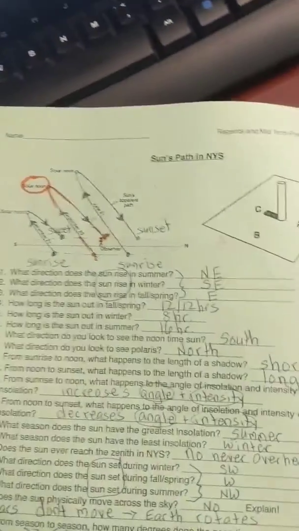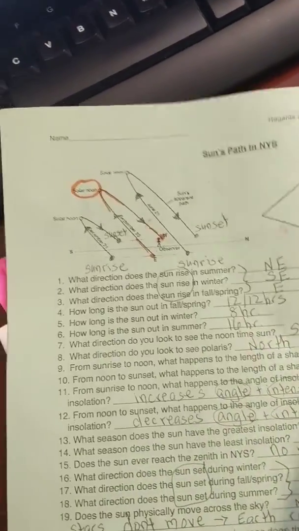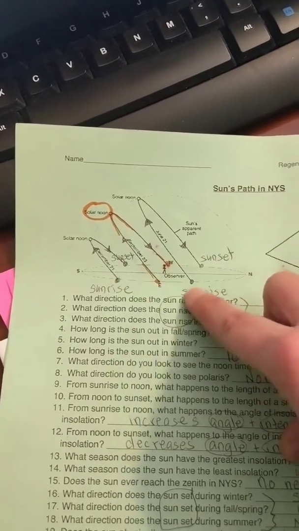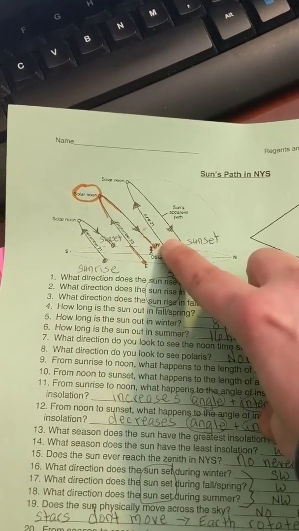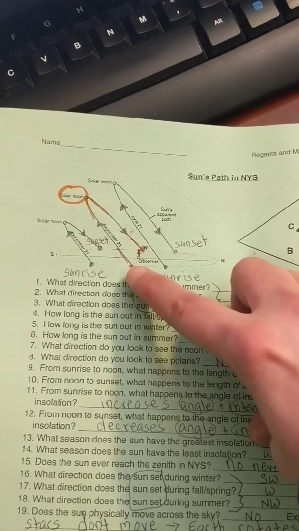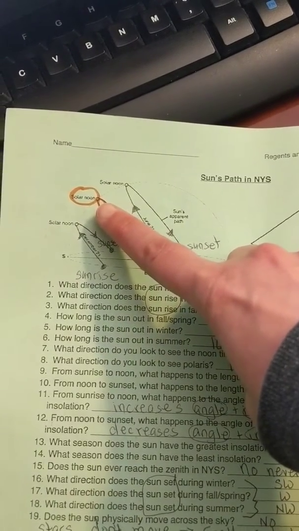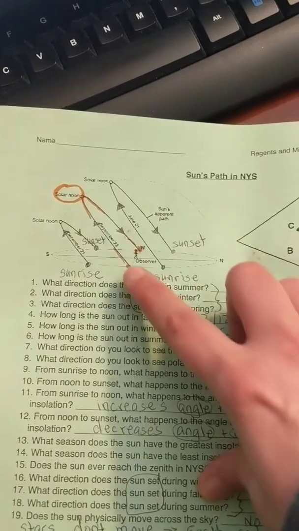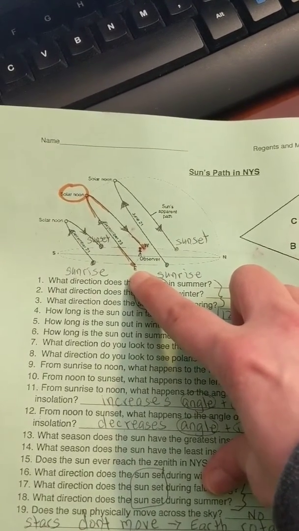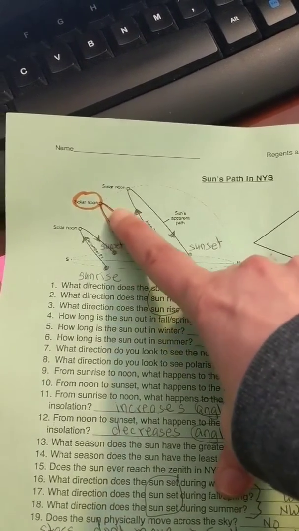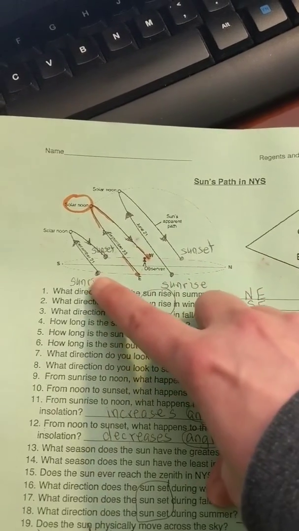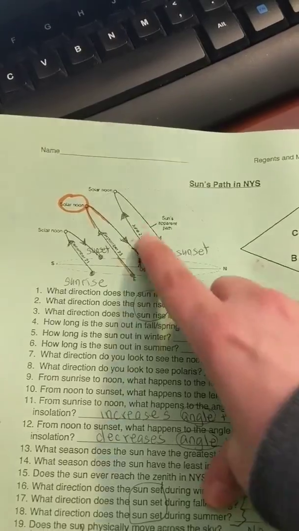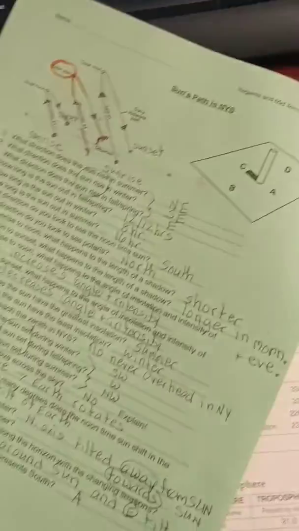Page 2 is your sun's path. For example, this one is the sun's path for spring and fall. Sunrise is here, sunset is in the back, and the solar noon is the highest point in the sky, but it's never directly overhead in New York State. For spring and fall, sunrise is in the east, sunset is in the west. Winter, southeast to southwest. Summer, northeast to northwest for sunrise and sunset.